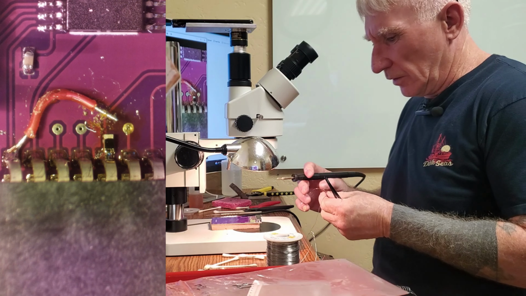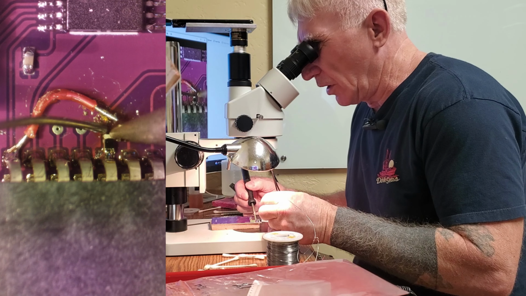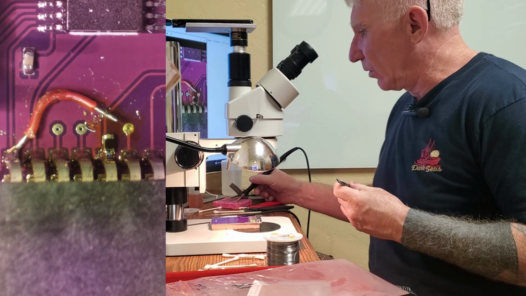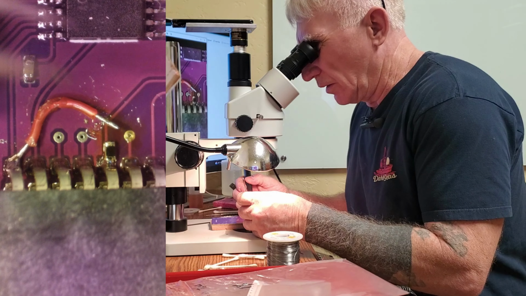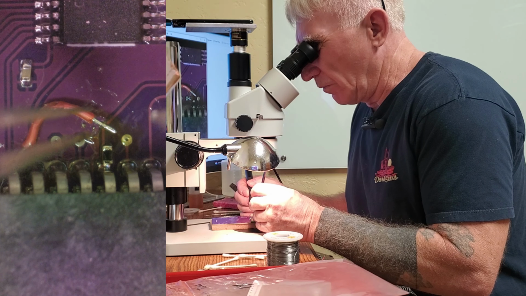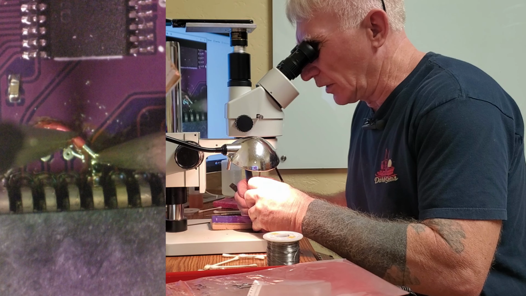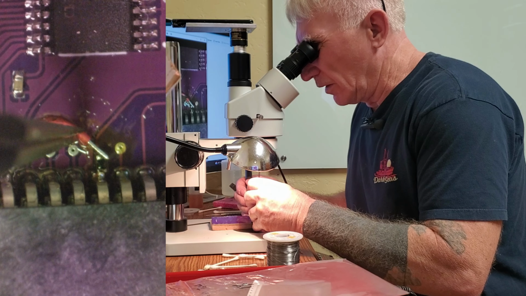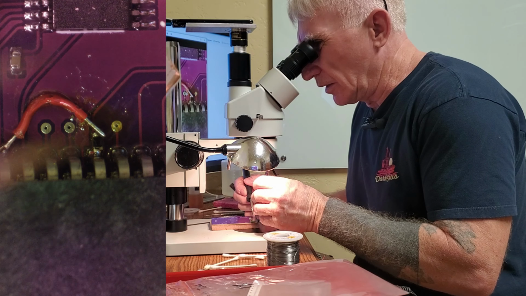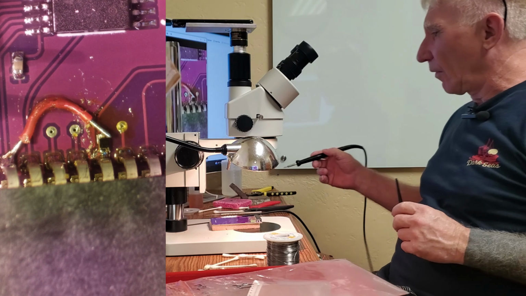I want to get a little bit of solder built up on the end of my resistor here. It doesn't hold too much, but get it on here. And if I can keep from moving the board so you guys can see it, we're just going to stick it on there just like this. All right, so it's on there. It's kind of ugly. It's on there. All right.